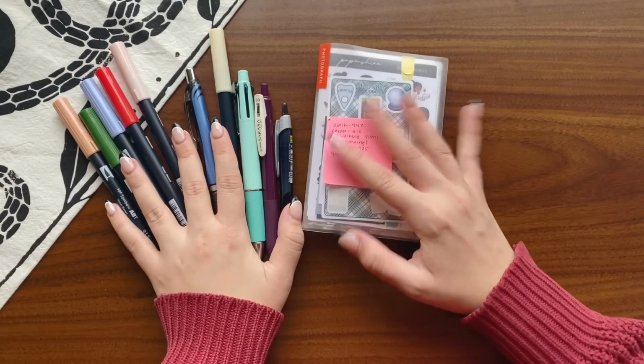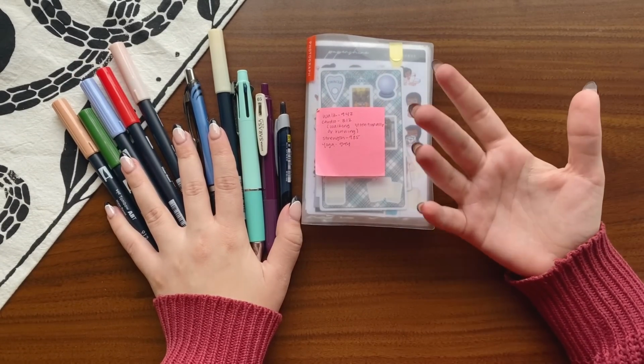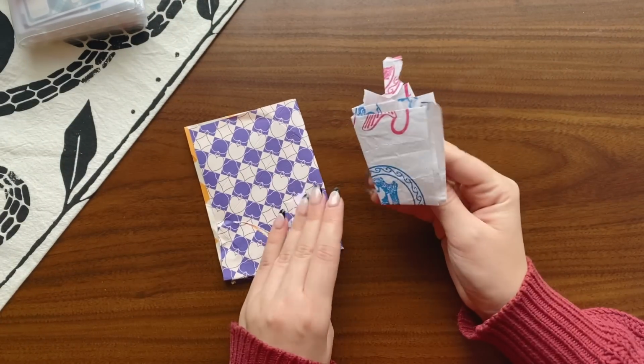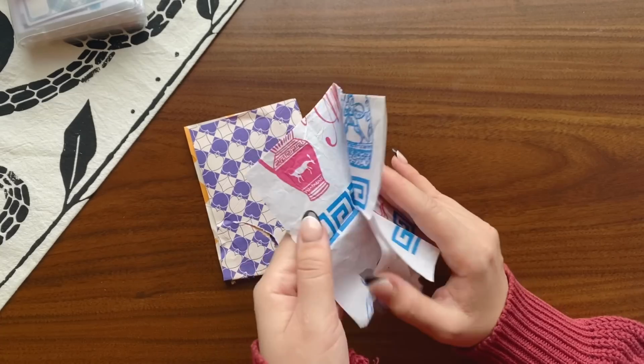And those are my favorite supplies to use. So some combination of pens and stickers is what I carry around with me on a day-to-day basis because I know that's really my favorite combination. Other people might really like to scrapbook. So I do like to do a little bit of scrapbooking here and there. I find it kind of hard on the thin paper of the Hobonichi, but I do like to scrapbook.